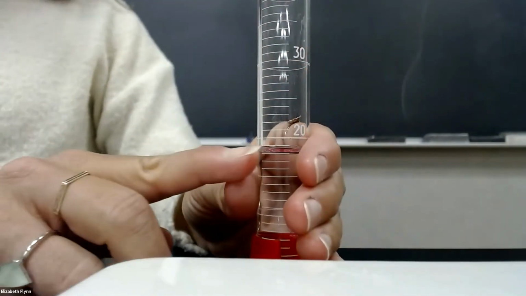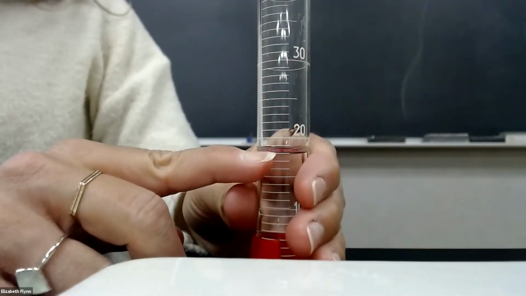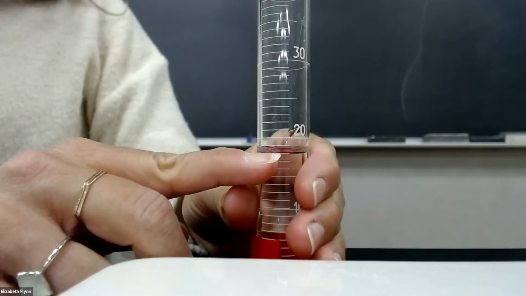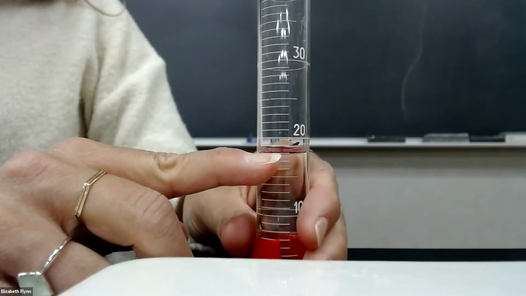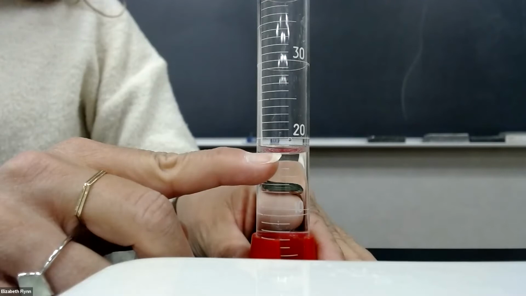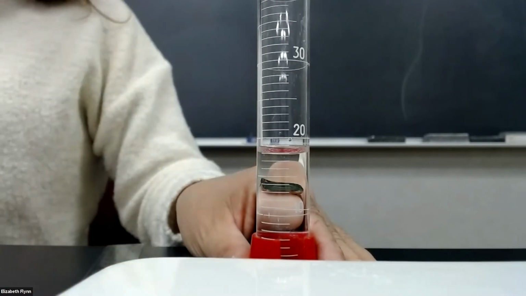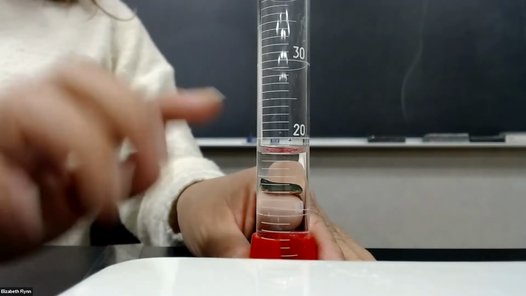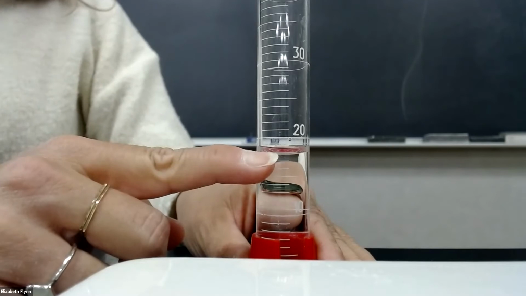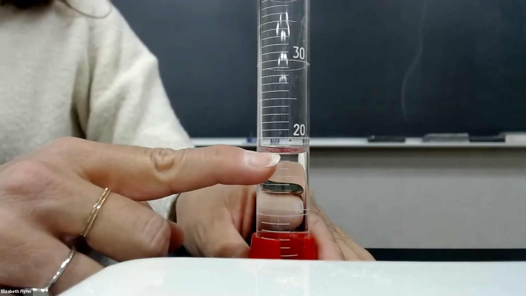All right. So as we'll see later, if it were exactly on this line right here, if this meniscus bottom was exactly on that line, what would we say? It's a little below. If it were exactly on the line, we would say 18, not just 18, but 18.0. So that 0.0 tells us that the instrument is precise to the 10th of a milliliter.